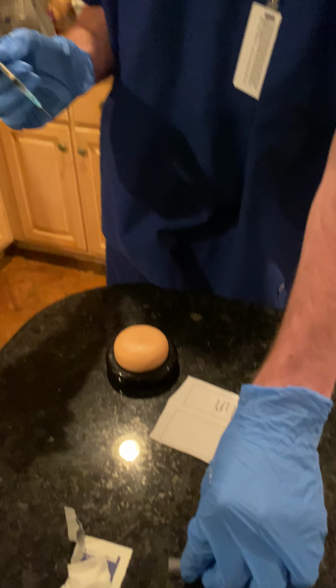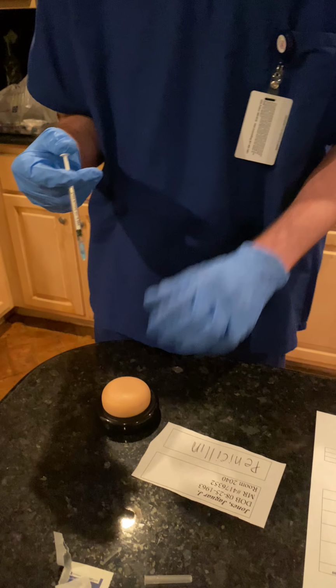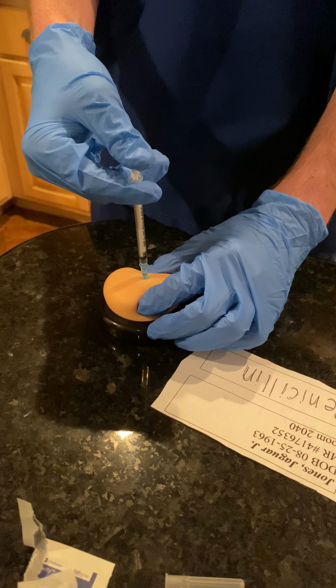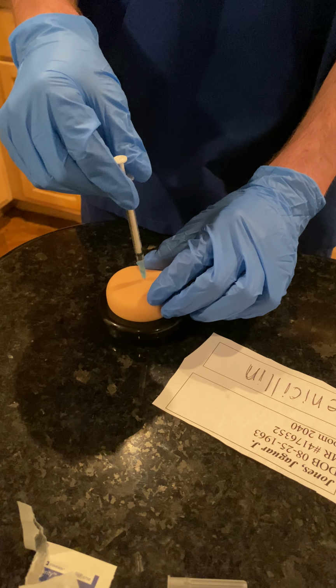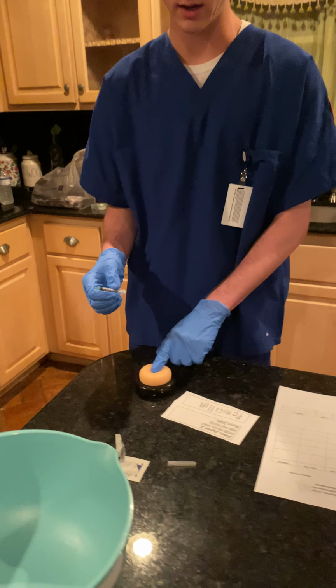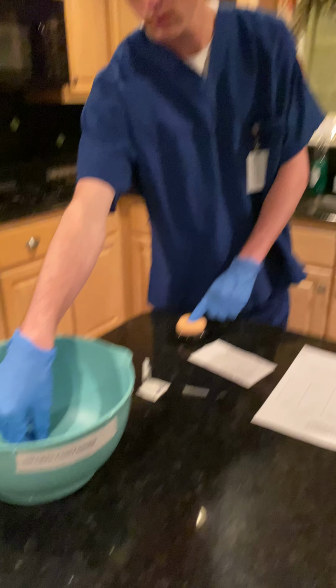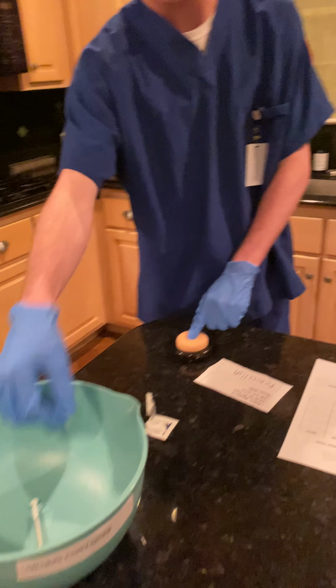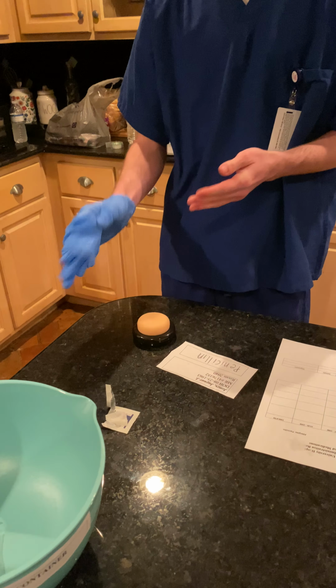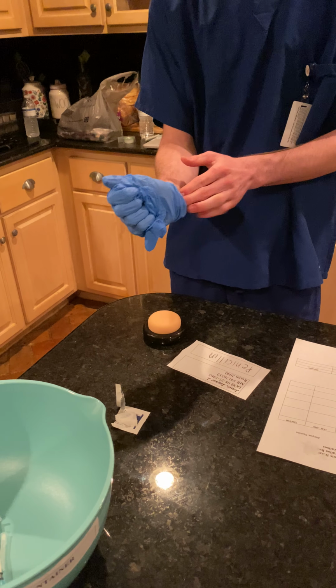And when I'm giving a subcutaneous injection, I will pinch the skin, inject, and then apply gentle pressure to the area that I just injected. I will dispose of the syringe and the cap in the sharps container and take off my clean gloves.